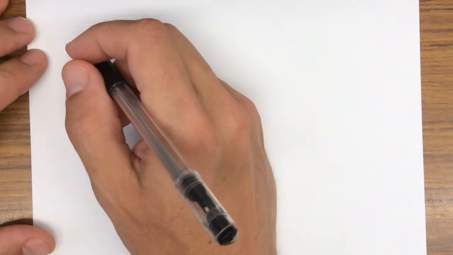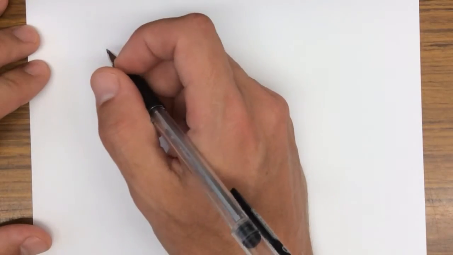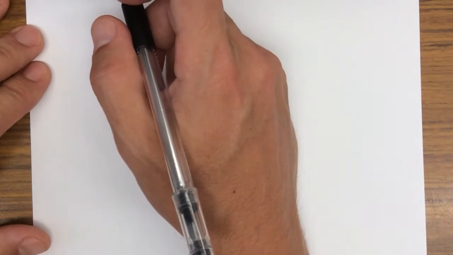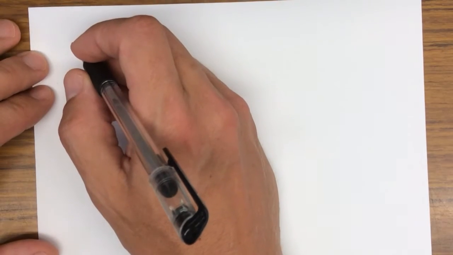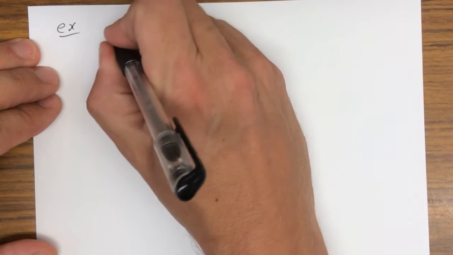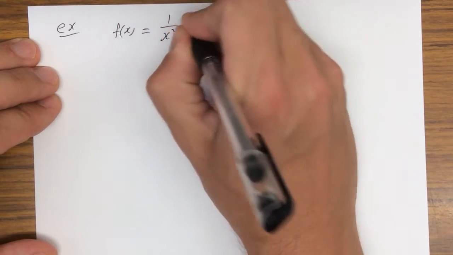Okay, if you want to graph the reciprocal of a quadratic or a cubic or quartic or beyond, there's a number of different ways of doing that. I'm going to show you one way that I think is a good picture of what's going on. So, as an example, the simplest example would be f of x equals 1 over x squared.